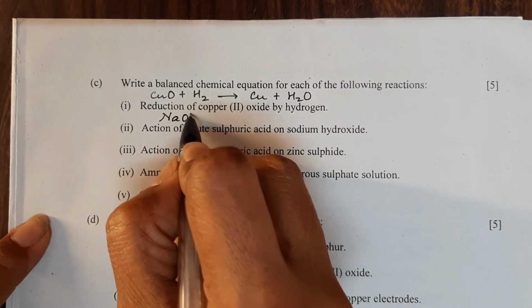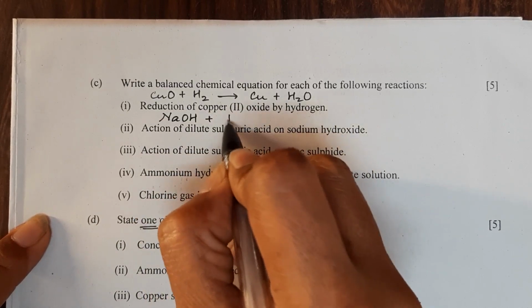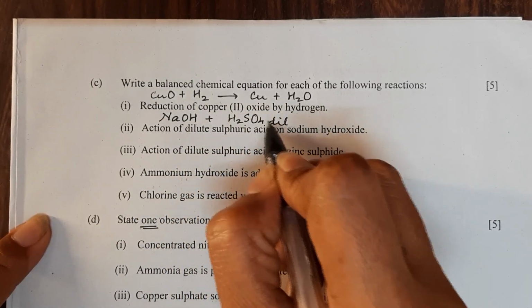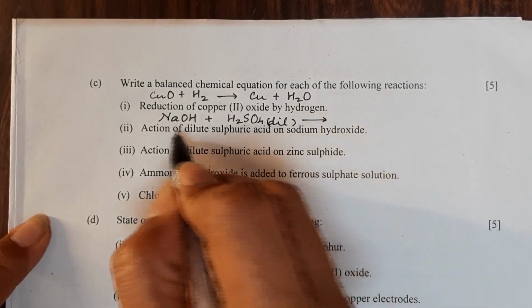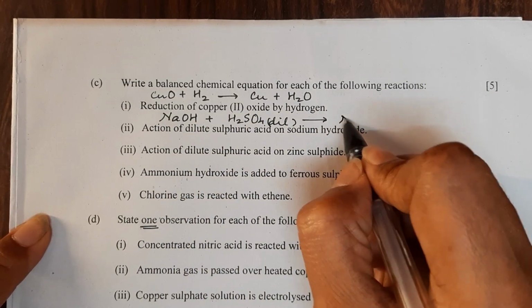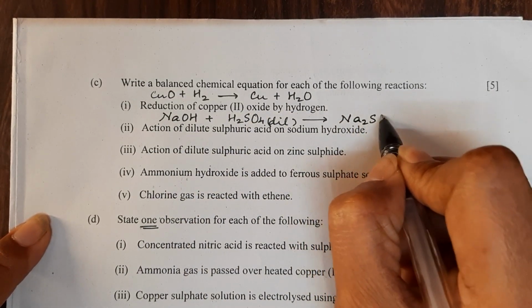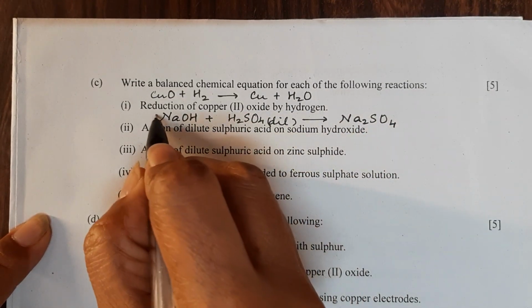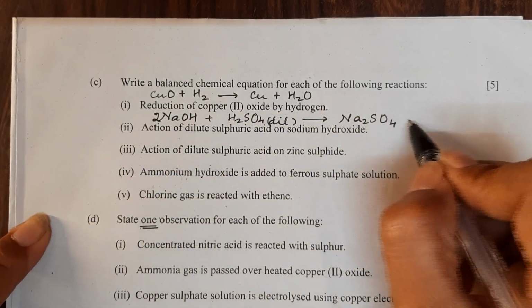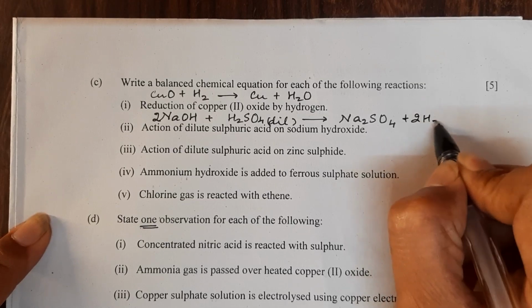Sodium hydroxide is NaOH plus H2SO4 dilute and that will give us Na will take SO4, so that will be Na2SO4 and we will have this and this giving us 2H2O.